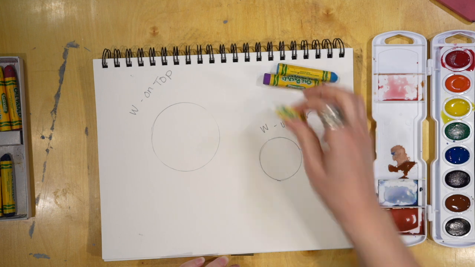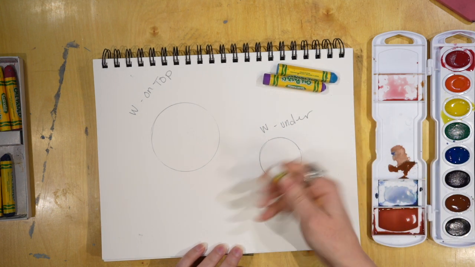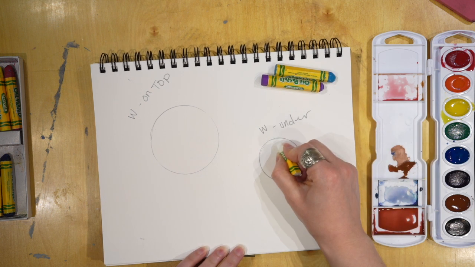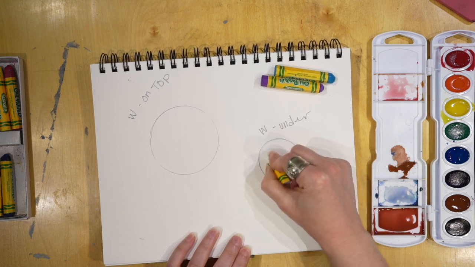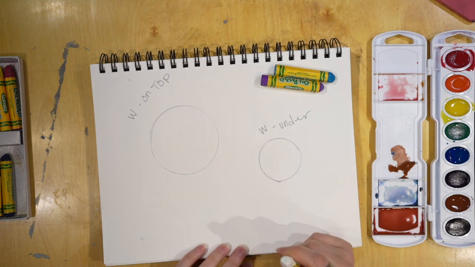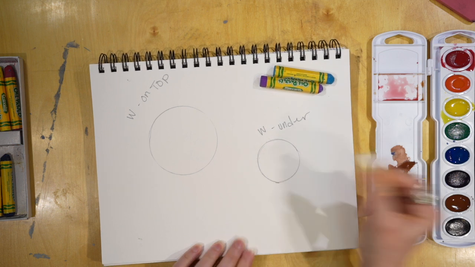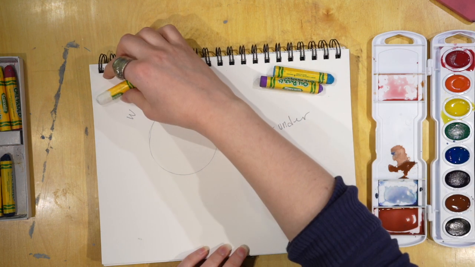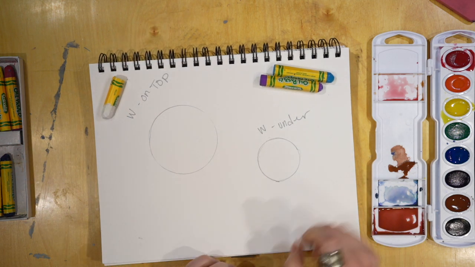I'm going to start with my white pastel underneath. And all I'm going to do is push down sort of hard, but I'm going to put like a scribble, scrabble, sort of ziggy-zaggy through the middle of this and just leave it there. It doesn't matter if it goes edge to edge or not. You're going to see what happens in just a minute. Set that one to the side. We'll get back to it when we come back over here.